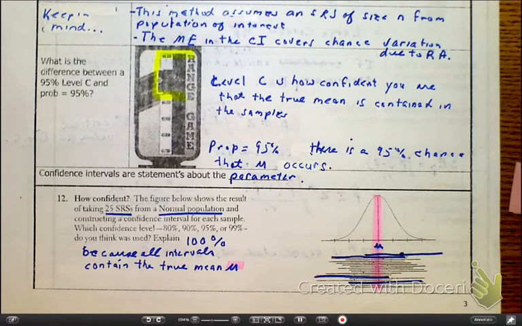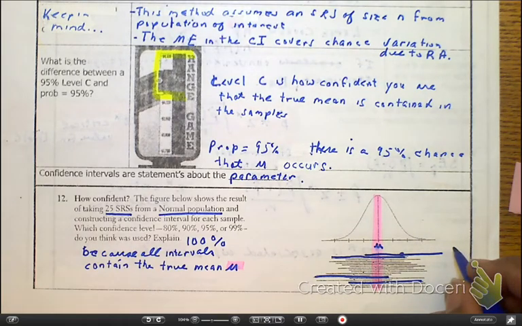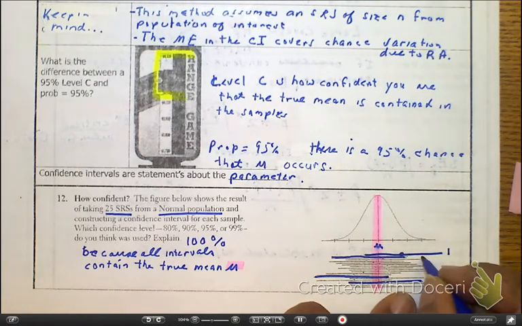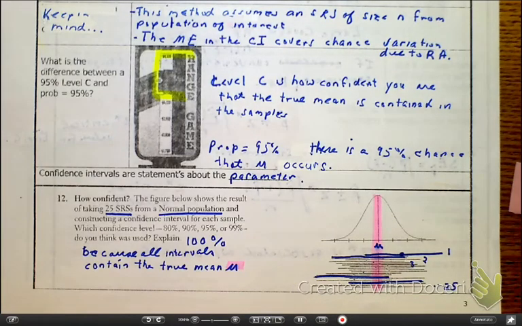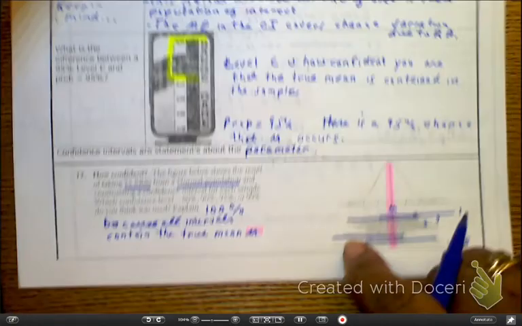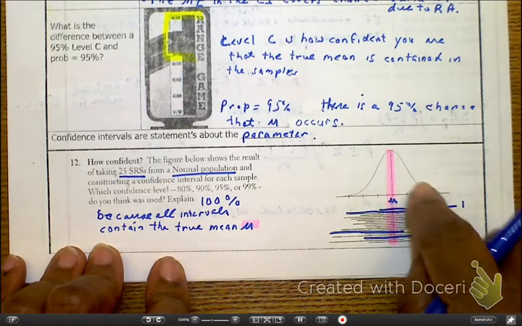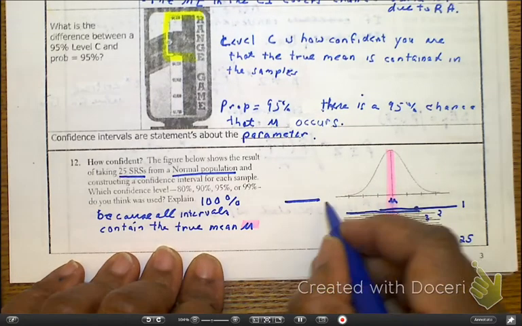Okay, so back to what I was saying. So all of these, this represents the first set of samples because we have a result taken from 25 SRSs. So here is the first group, here is the second group, the third group, the fourth group, dot, dot, dot. There's 25 sets that come from a normal population. You can see right here the pink is the true mean value, which means that the true mean lies within each of these samples. Remember, each line represents a group of samples.